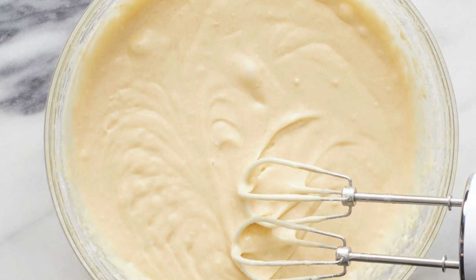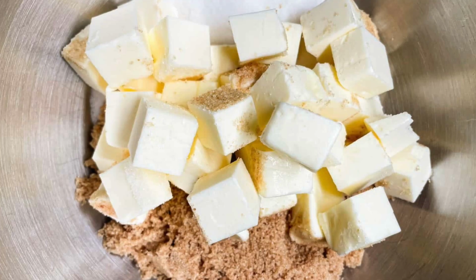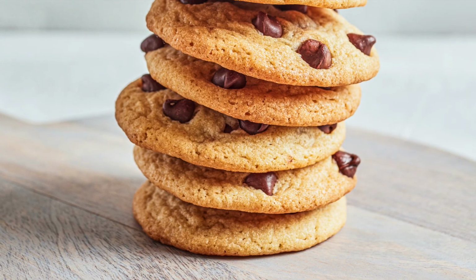And the last thing is creaming. Creaming is when softened butter and sugar are mixed together in order to form small bubbles in the mixture. This process is used when making cookies so that they puff up in the oven.